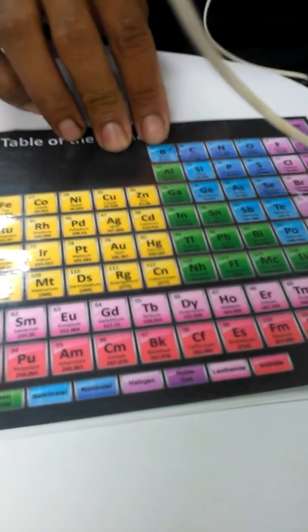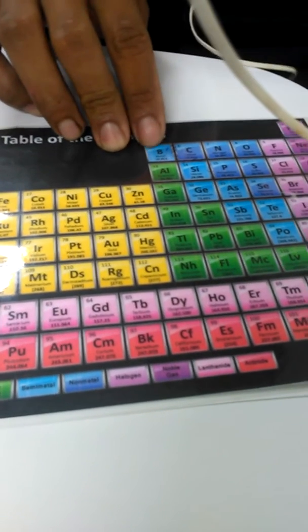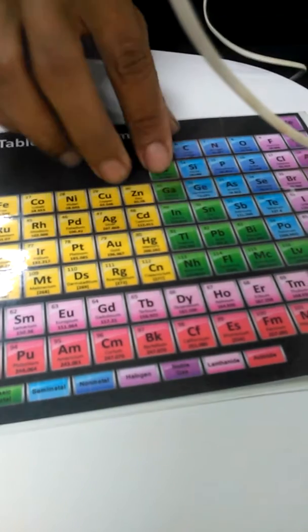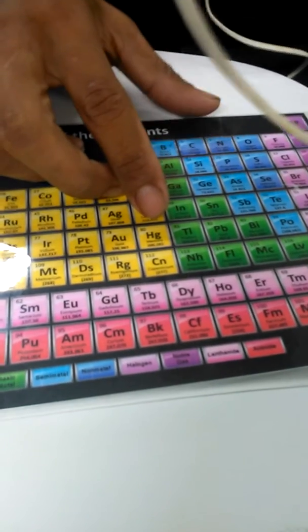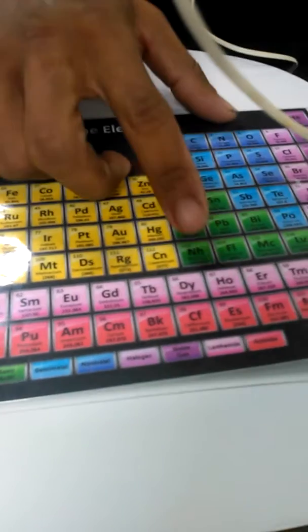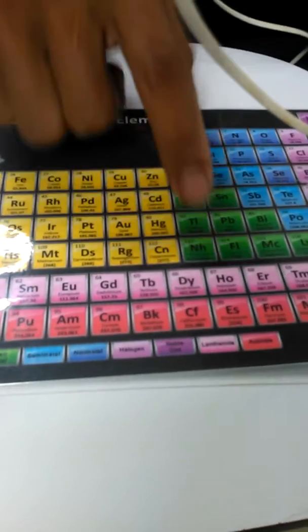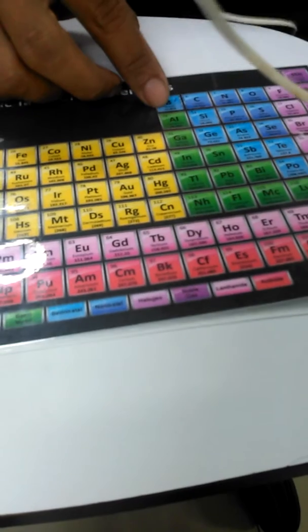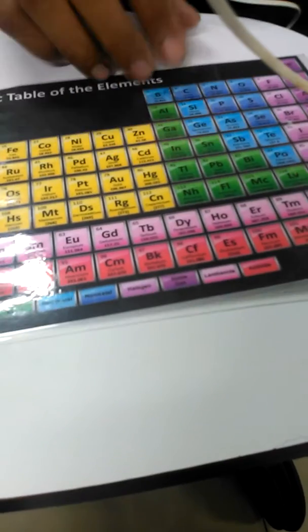Boron here is different. Boron itself is a metalloid, semi-metal, and then here aluminium, gallium, and so on are post-transition metals. They are still metals. They have the same amount, 3 electrons in the outermost shell.